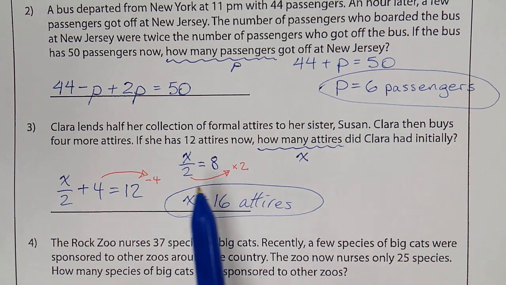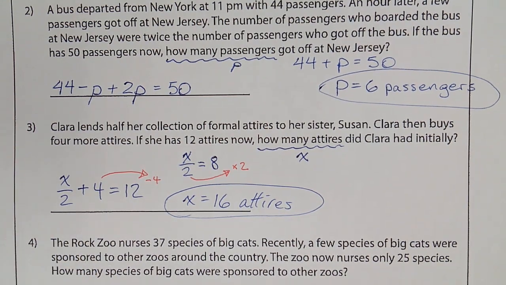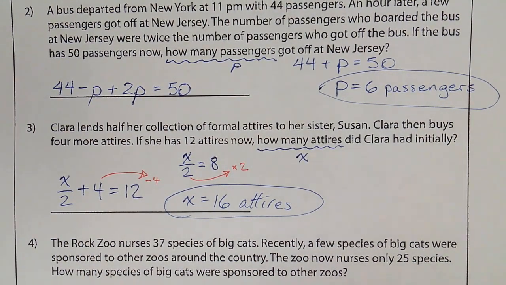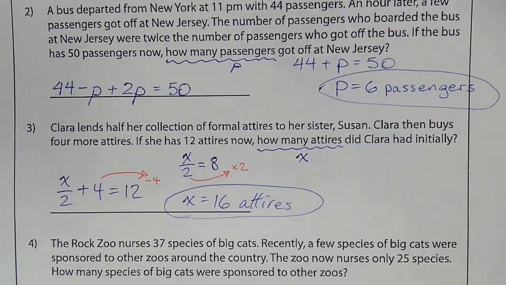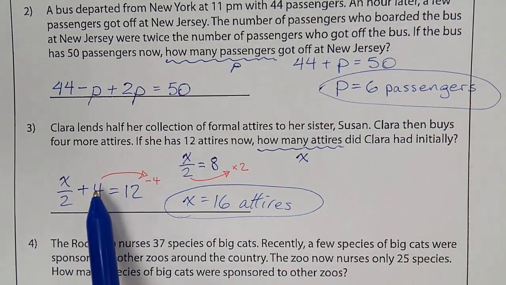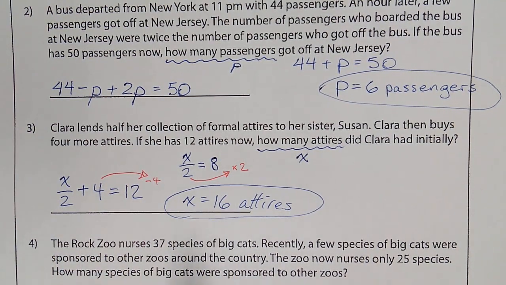You can do it either way because there's just one denominator. If there were more than one denominator, then this way works better. But if there's just one, you could just do it the simple old-fashioned way, moving the 4 over first and then moving the 2 over. You'll get the same answer.